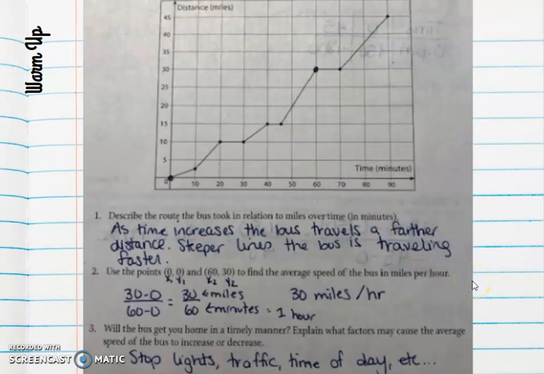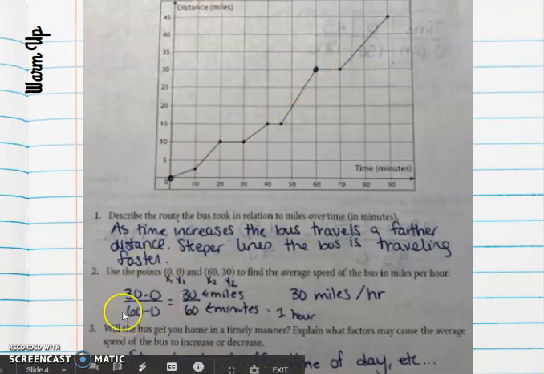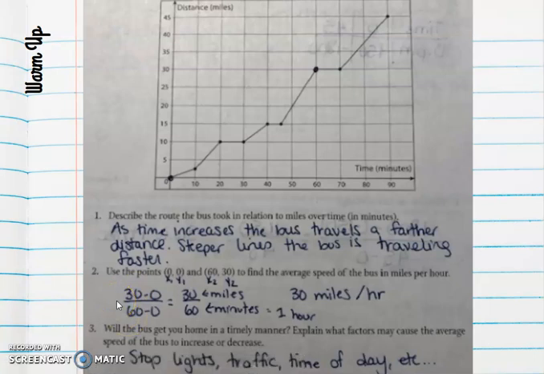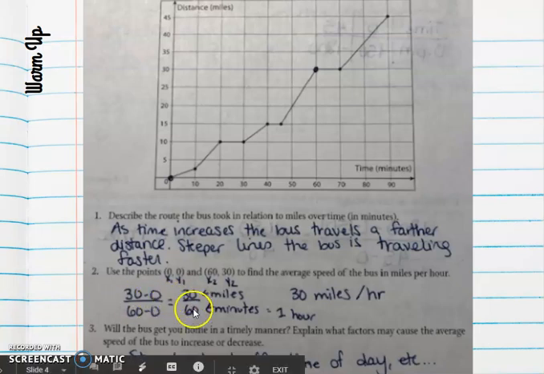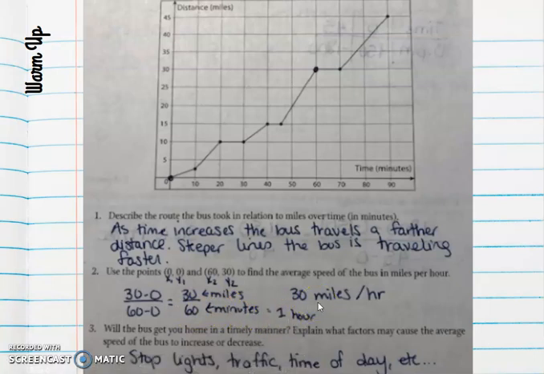In question number 2, it's asking us to use 2 points to find the average speed of the bus. Because I know those 2 points, I can label the first one as x1, y1, and the second point as x2, y2. I can then use the slope formula to determine the average speed of the bus during that portion of the graph. So I end up with 30 over 60 minutes, and 60 minutes equals 1 hour, so I know the average speed is 30 miles per hour.